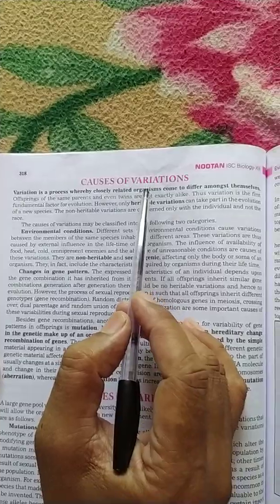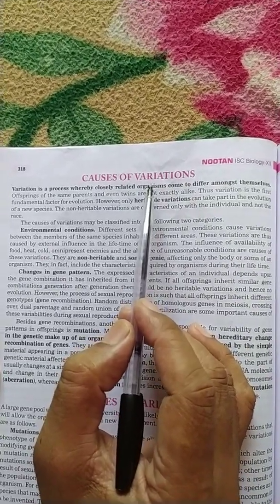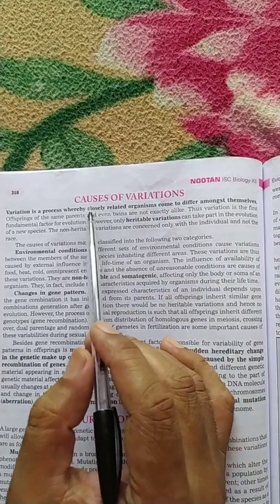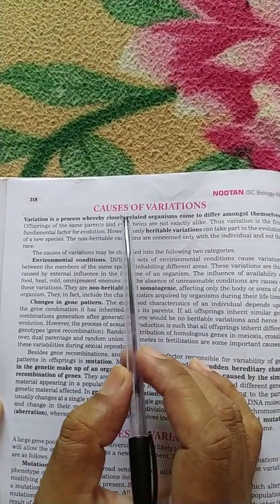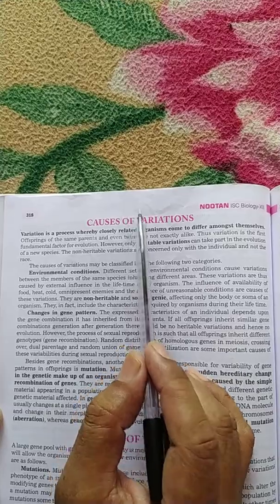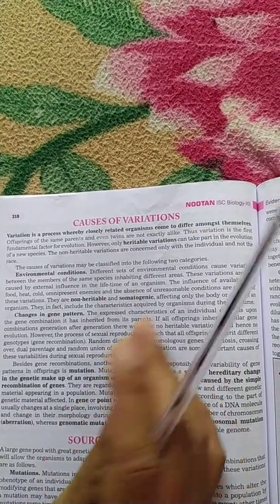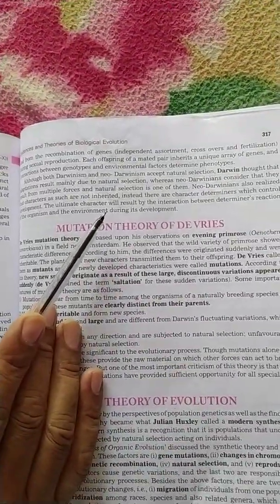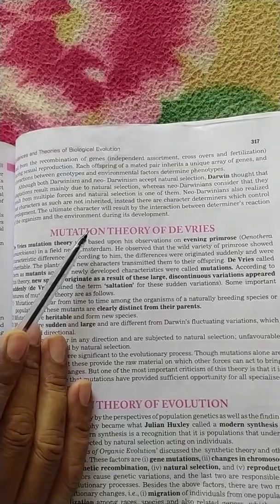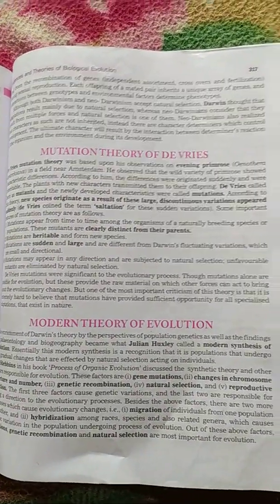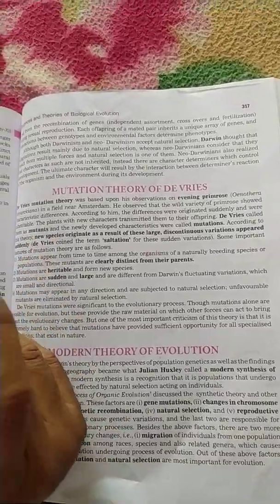Today we will continue with the 12th part of the video of the 8th chapter, Evidences and Theories of Evolution. In the last video, we had studied about the drawbacks of Darwinism. We studied about neo-Darwinism, Darwinism and the neo-Darwinian concept of natural selection.